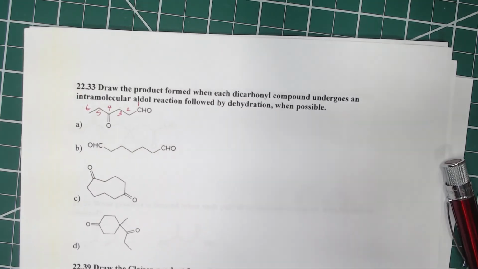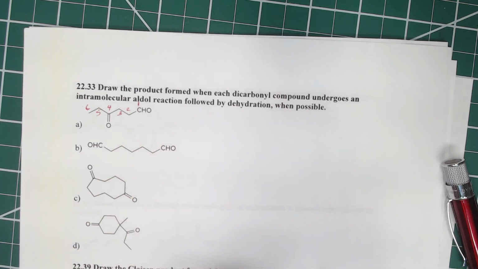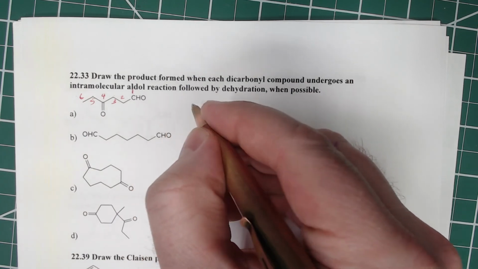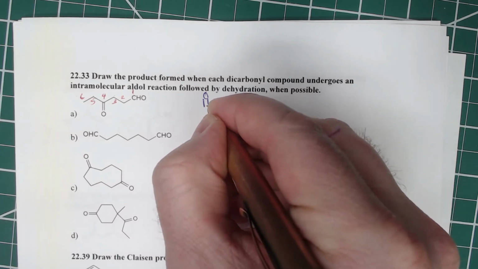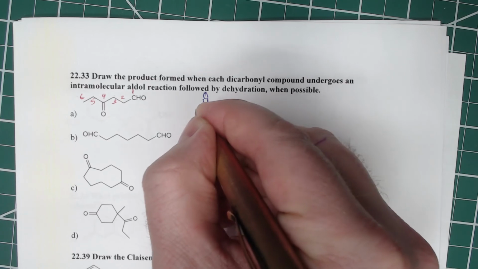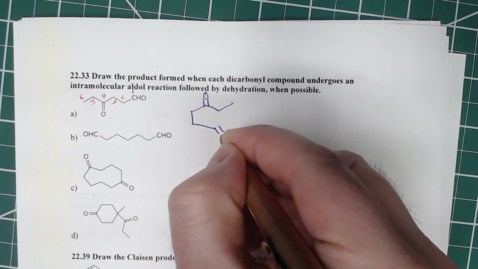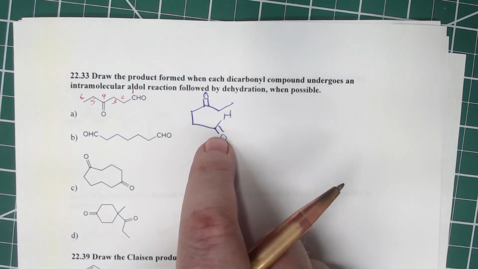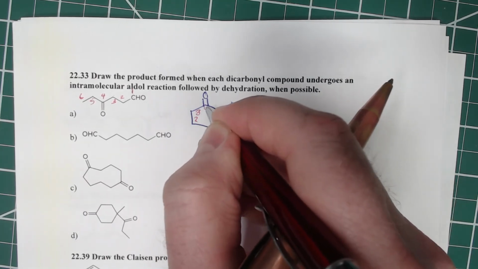So let's go ahead and draw this particular compound, and we're going to write it in a way that helps us to see what our product is going to be. I'm going to redraw this, and I'm going to put carbon 4 here. So there's carbon 4, there's carbon 5 and 6. So there's 6, 5, 4, 3, 2, 1. So that is our aldehyde there. This will help us to draw our product in a pretty clear manner. I'm going to go ahead and label these again. So 1, 2, 3, 4, 5, 6.